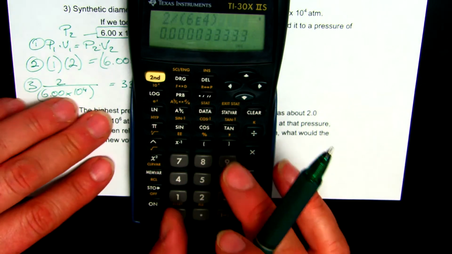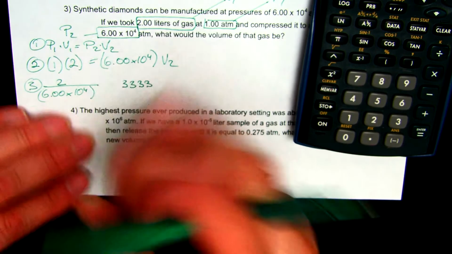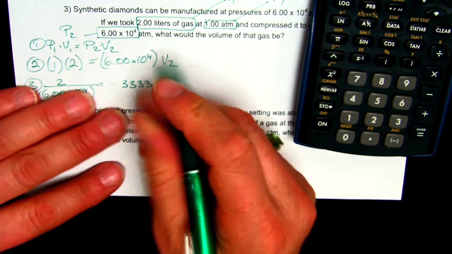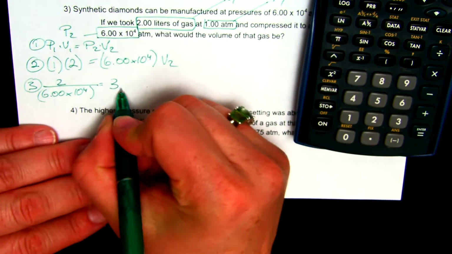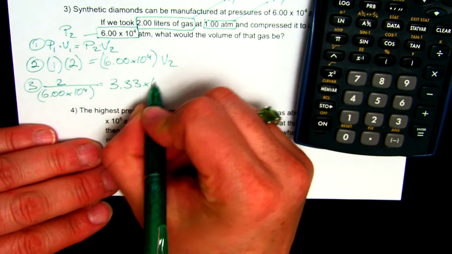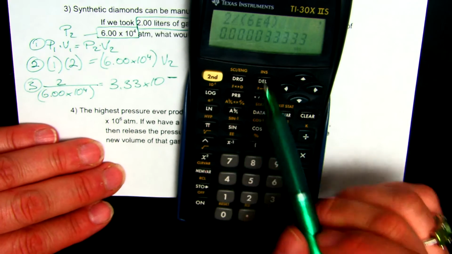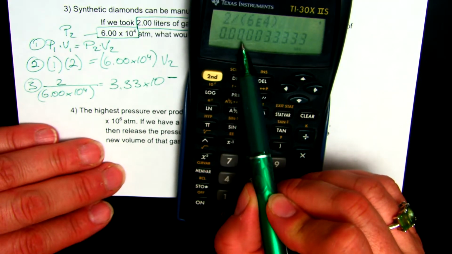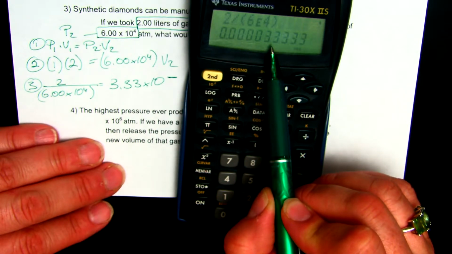So equals 3.33 times 10 to the negative, look at this, -1, -2, -3, -4, -5.